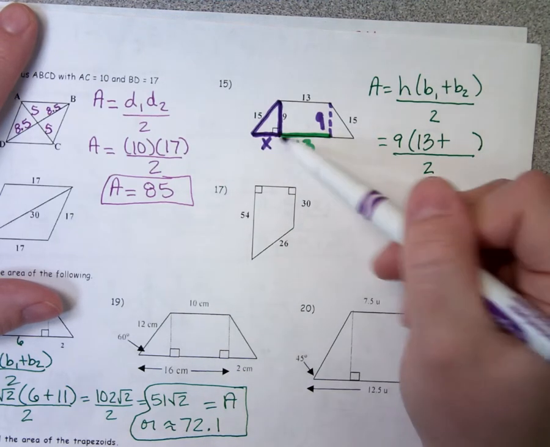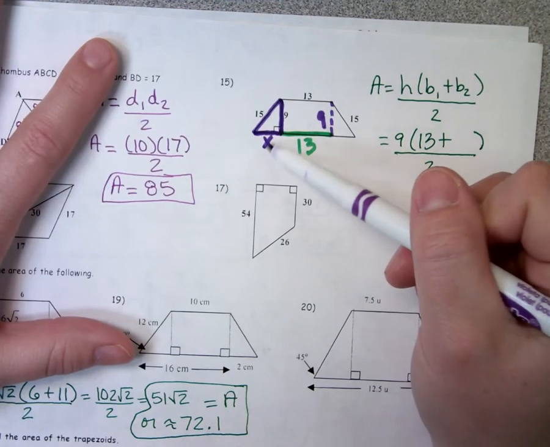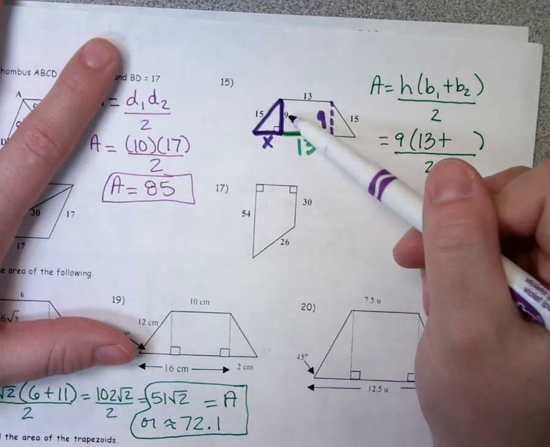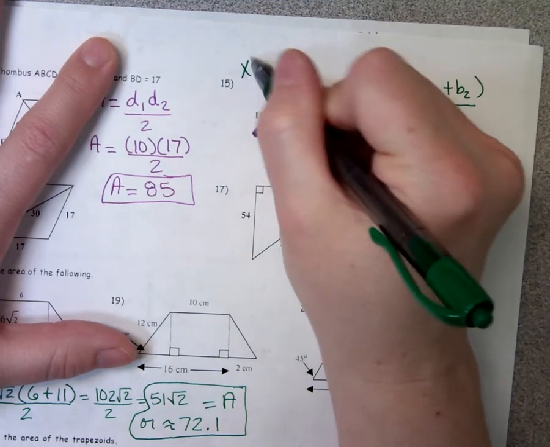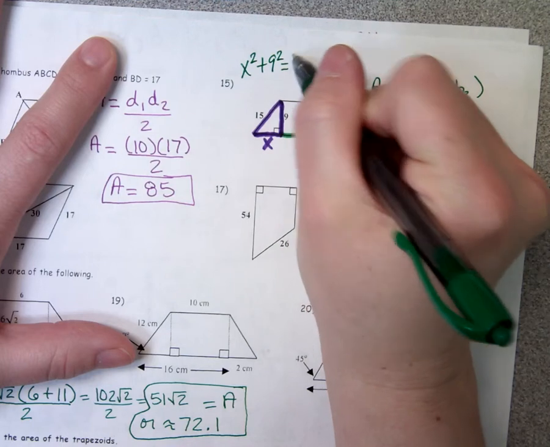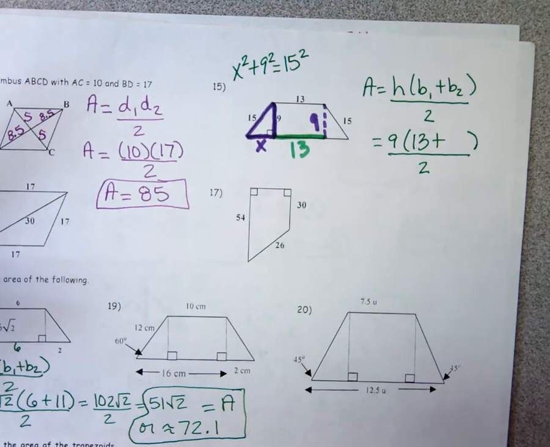And what would the Pythagorean theorem look like? So x squared plus 9 squared equals 15 squared, or 9 squared plus x squared equals 15 squared. It doesn't matter which way you write it. So I'm going to go x squared plus 9 squared equals 15 squared. Okay, and then I can make my calculator help me out.